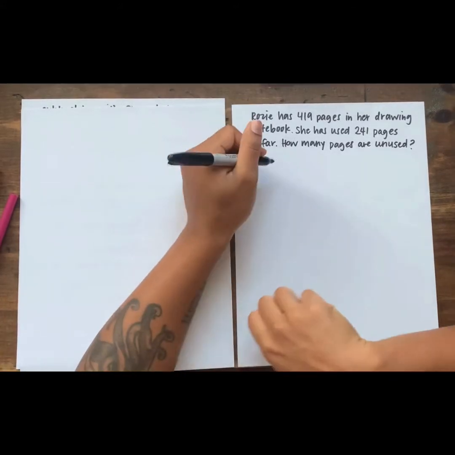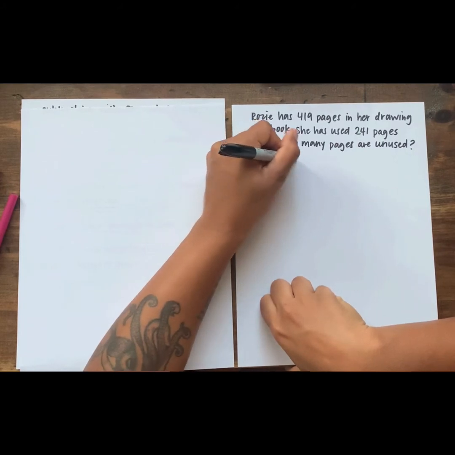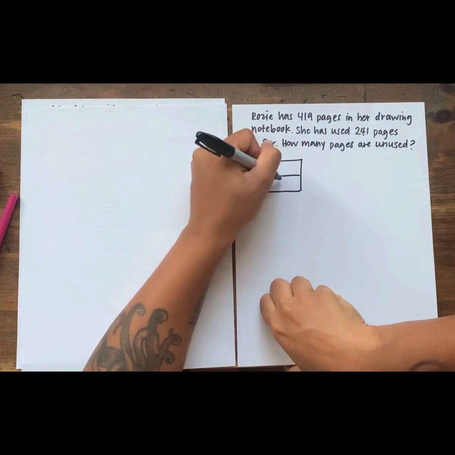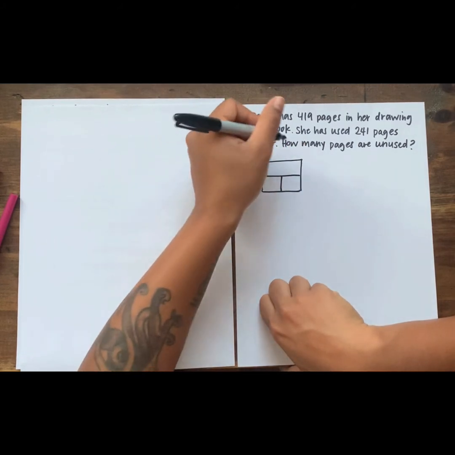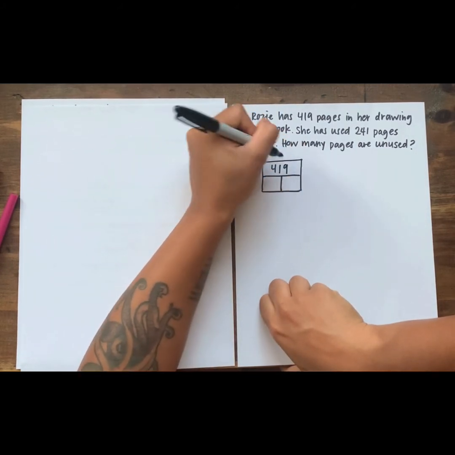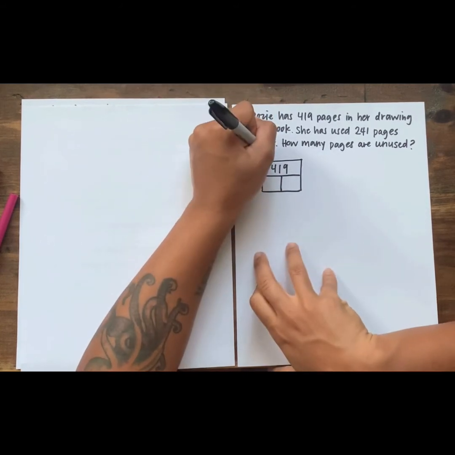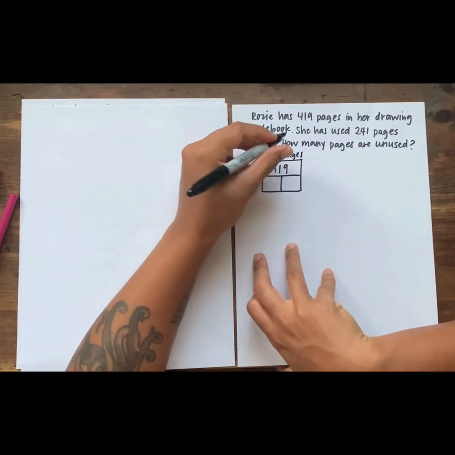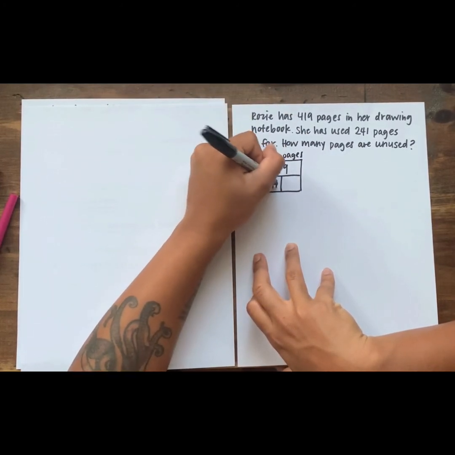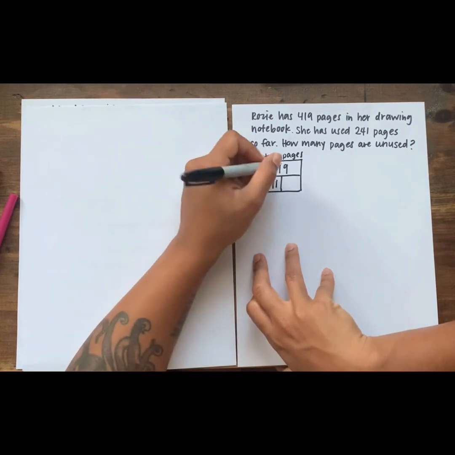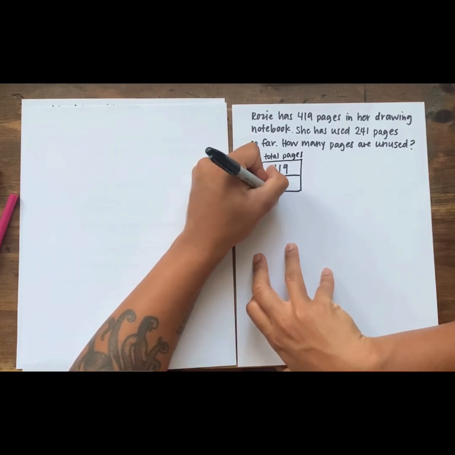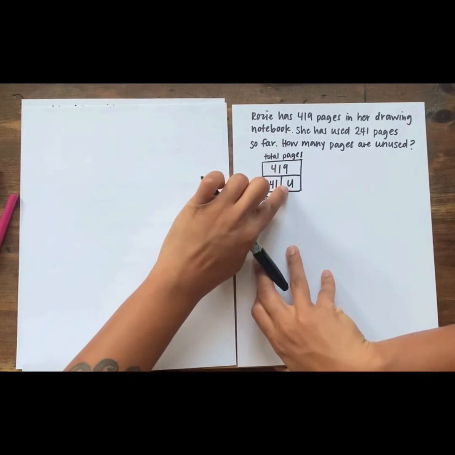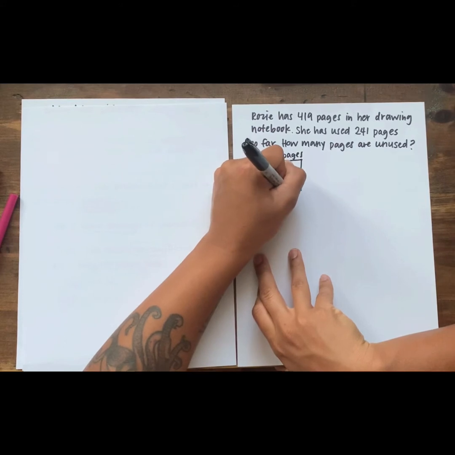I heard some friends say they represented using a bar model or a tape diagram. They put 419 up here to represent the total number of pages in the book. And then put 241 in one of our smaller parts because those were the pages she had used so far. We can write a U here to represent the pages that are unused.